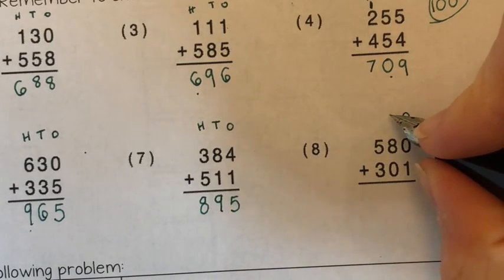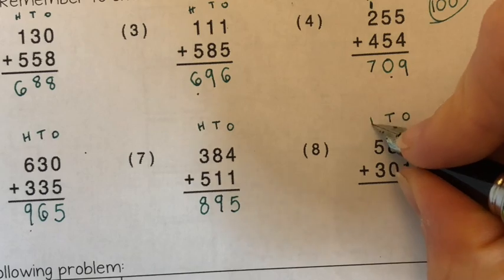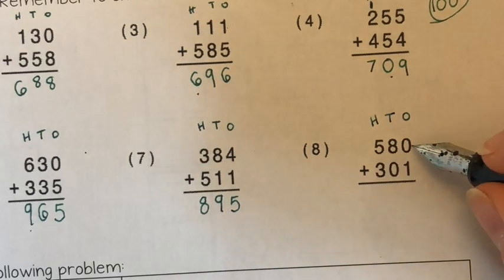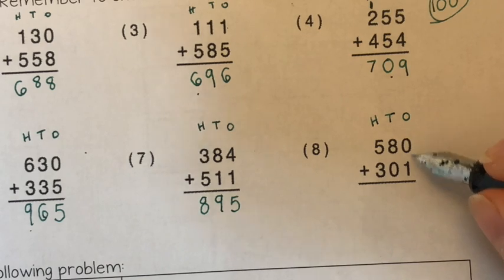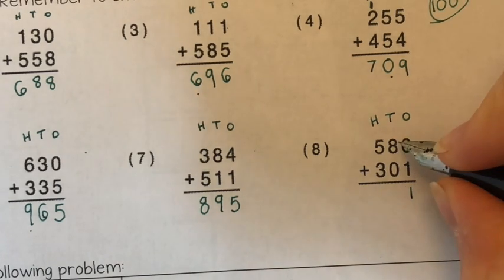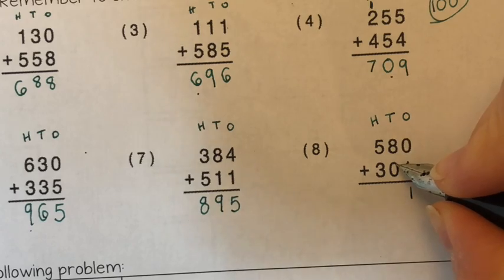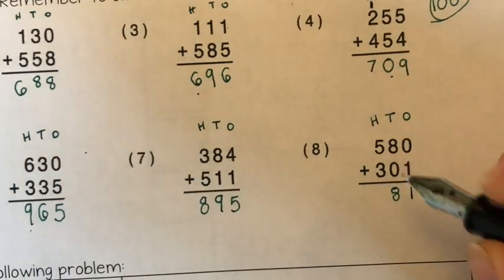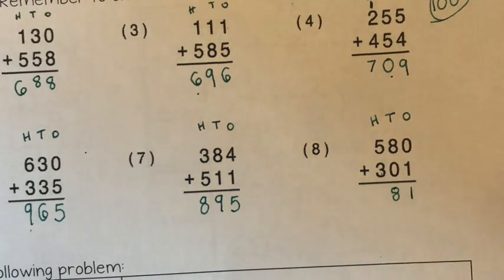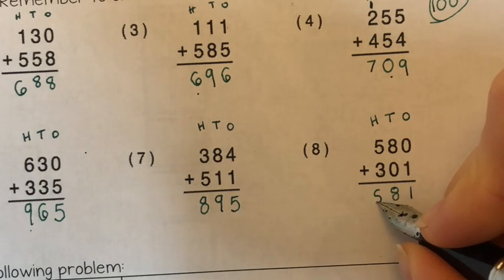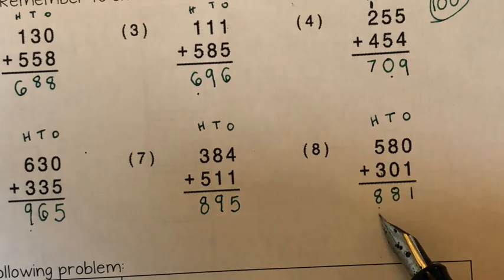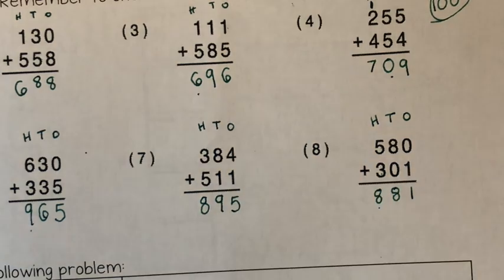We have our ones, we have our tens, we have our hundreds. We're going to add each column. So, starting with my ones, I have 0 plus 1, I have 1. Now my tens, I have 8 tens and 0 tens. I still have 8 tens. And in my hundreds, I have 5 hundreds and 3 hundreds. So 5 and 3 is 8. So I have 8 hundreds, 8 tens, and 1 one, 881.